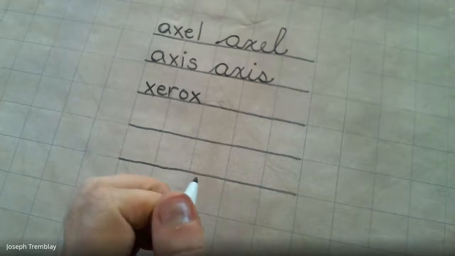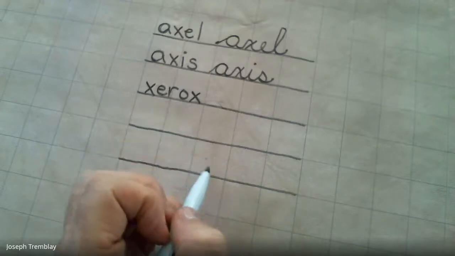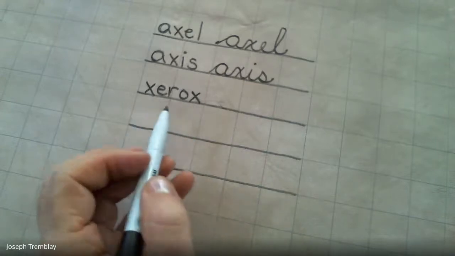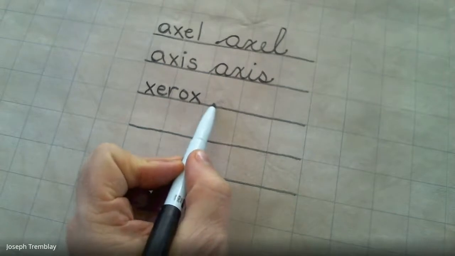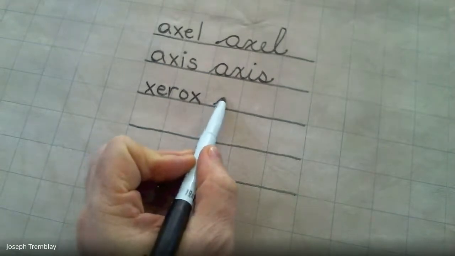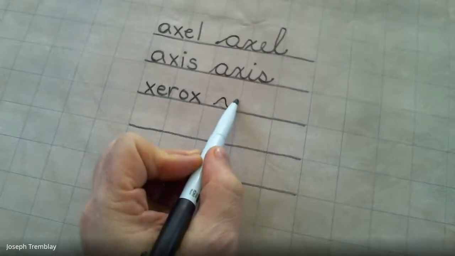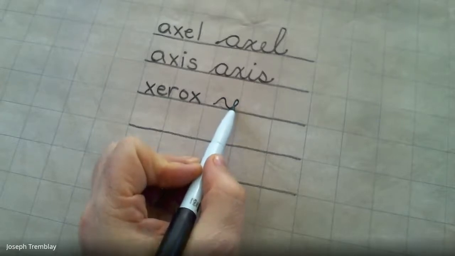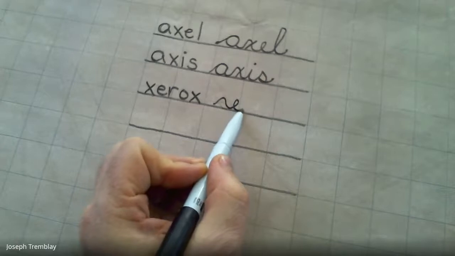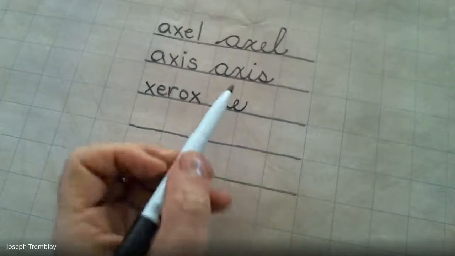That's why it's not capitalized. So I've got two X's. See? So I'm going to start on the ground, and I'm going to go upstairs, downstairs. I'm going to go upstairs and make that loop for the E, come back down to the ground. I'm going to swoop out, and I'm going to go up into my R. I'm going to go upstairs.